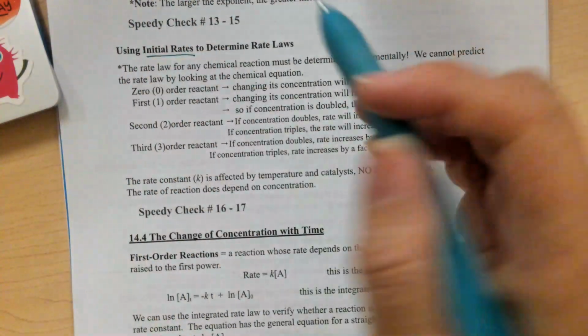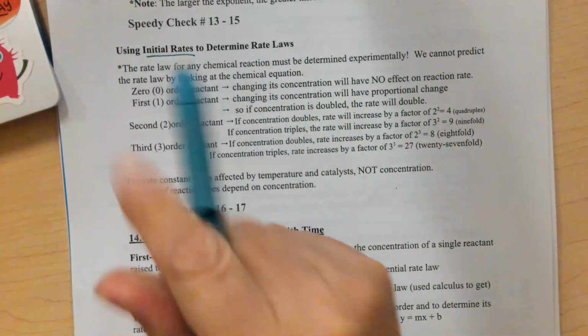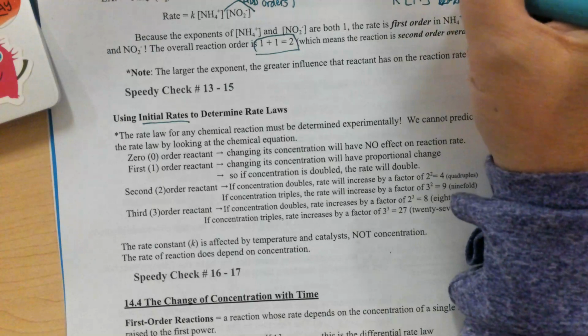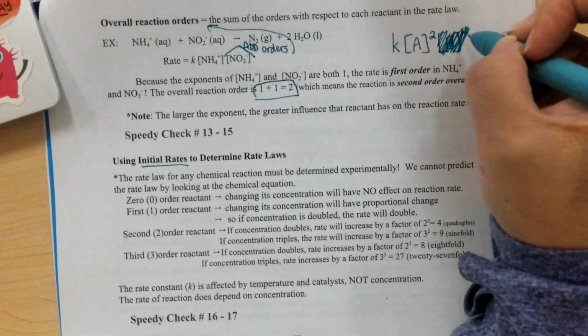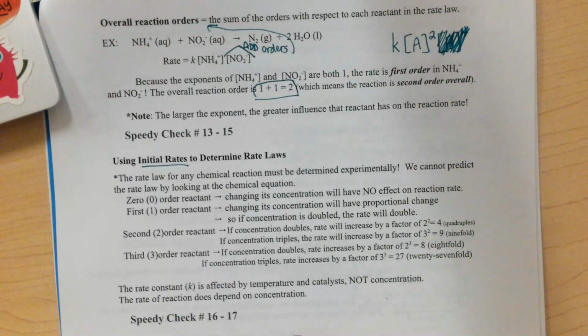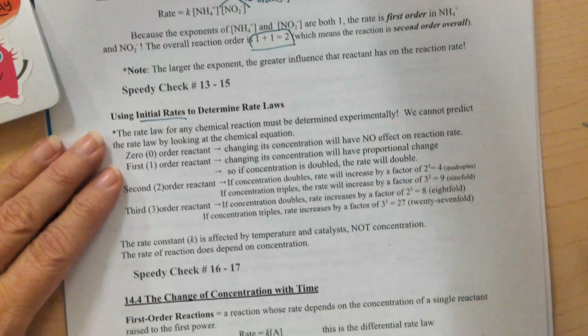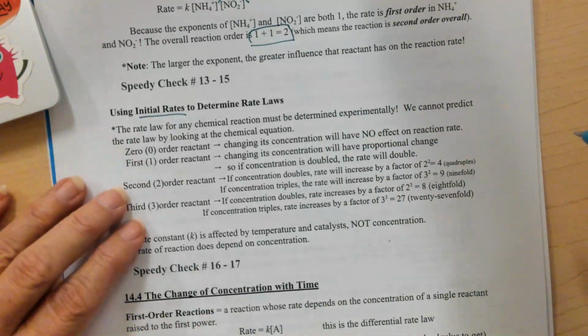Just real quickly to summarize it. If I have a 0 order, that means it's not actually even in the law. So when I didn't have B in there, if I were to say, okay, I didn't even have that, that means B has no effect. It literally, I could double it, triple it, quadruple it, 20 times it. It doesn't matter. All right. First order, I've already explained, is directly proportional. So if you double, it doubles, triple, triple, quadruple, quadruple.